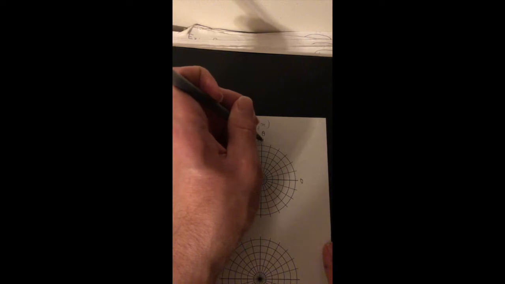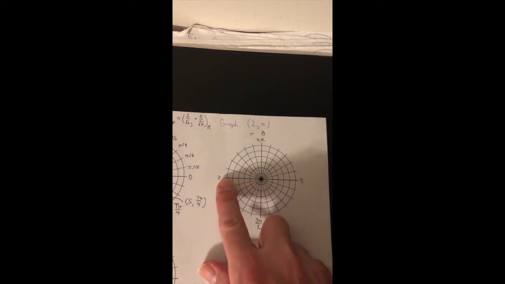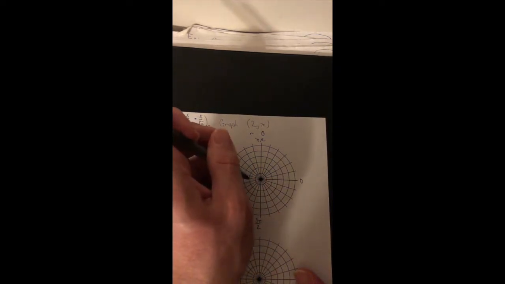So if I just label my quadrantal angles here, I don't really have to do any more than that. Just labeling the quadrantal angles, I can say, okay, I'm going in the pi direction, so I'm going to go 2 units in the pi direction, and there's my point.